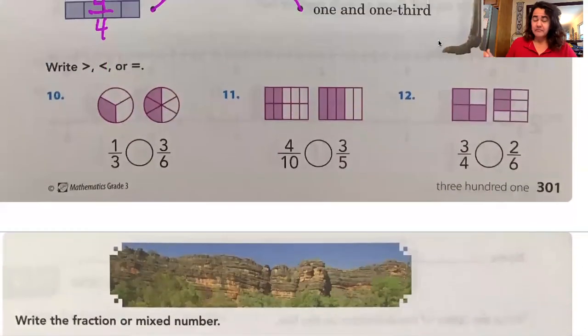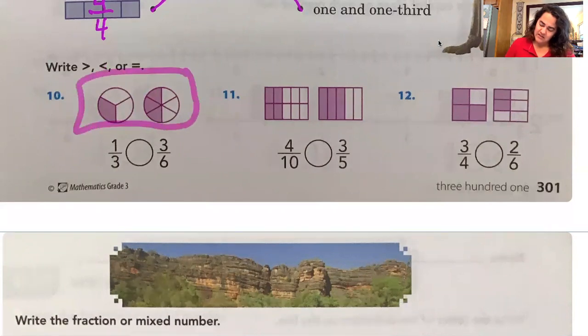All right, now you're going to tell me, is it greater than, less than, or equal to? Is 1/3 greater than, less than, or equal to 3/6? Well, if I look at the pictures that they gave me to notice, we know that 1/3 is less than 3/6. Okay, good job, second graders. How are we doing so far? Good job. All right, and 4/10 is less than 3/5.